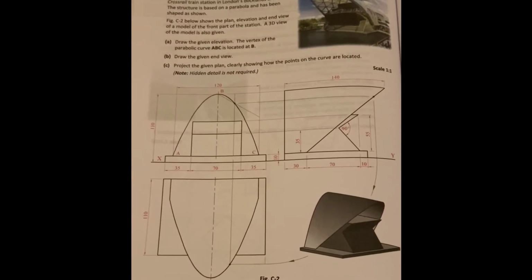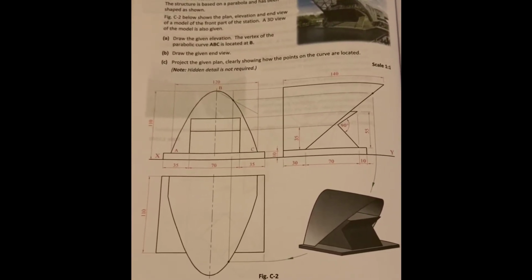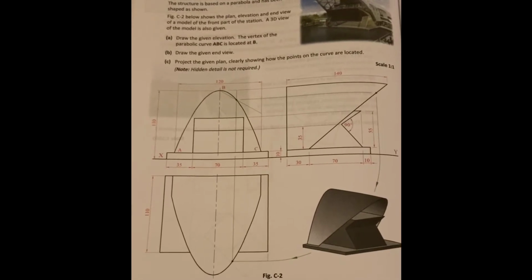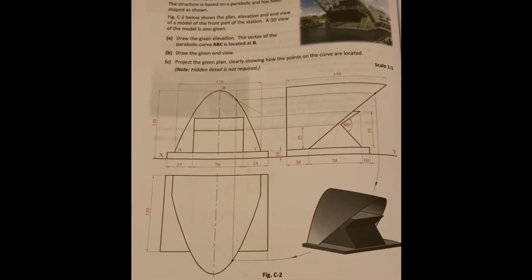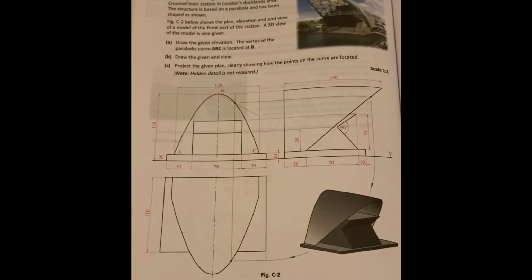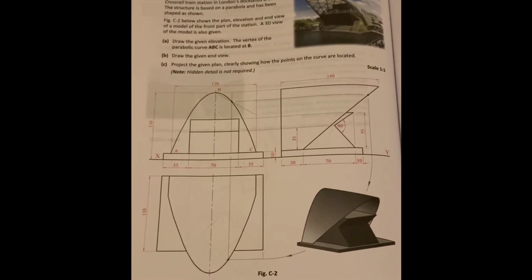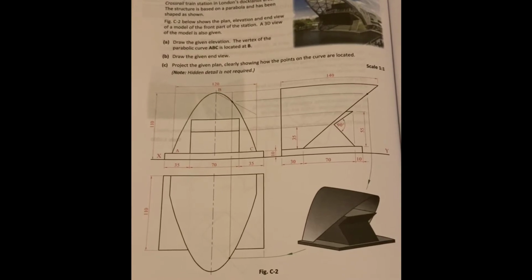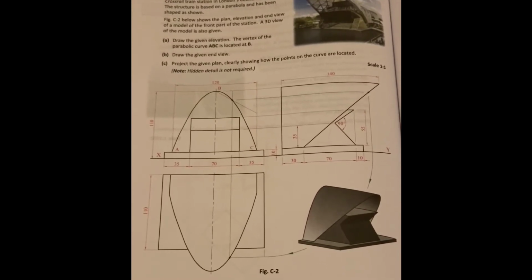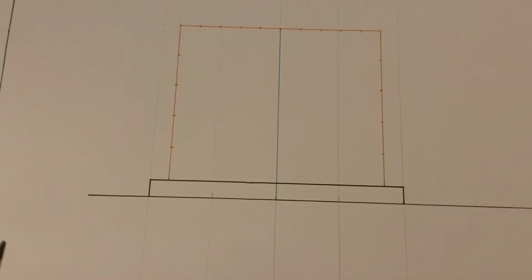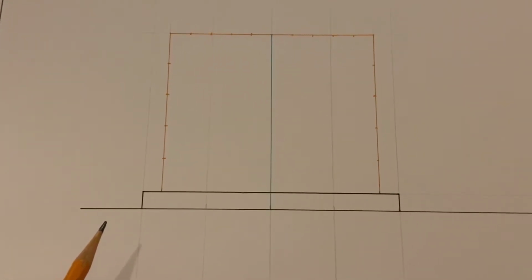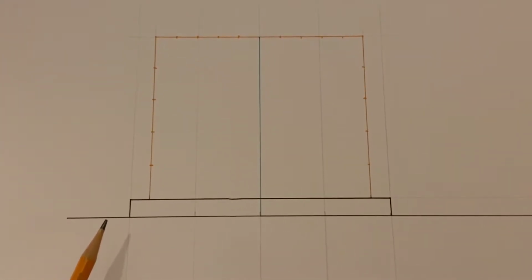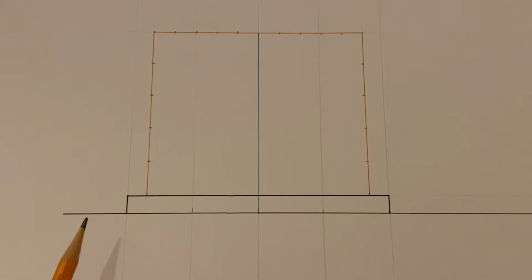So, looking at this drawing, it is a straightforward elevation, plan and end view question, a basic orthographic projection question. So we'll look at how we go about setting up this question and dealing with the solution. So first of all, I want to work on the elevation.